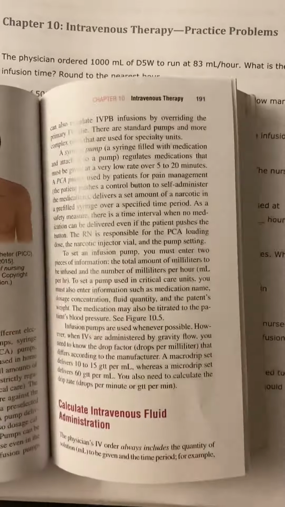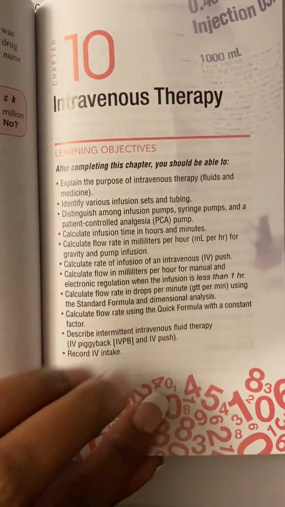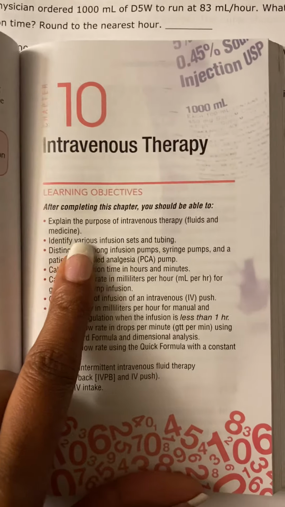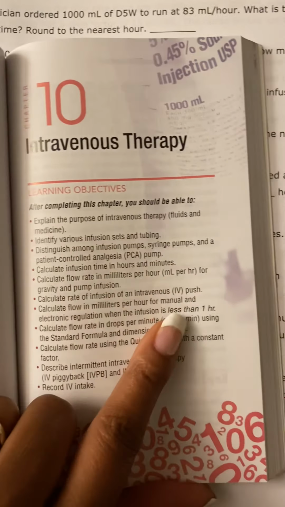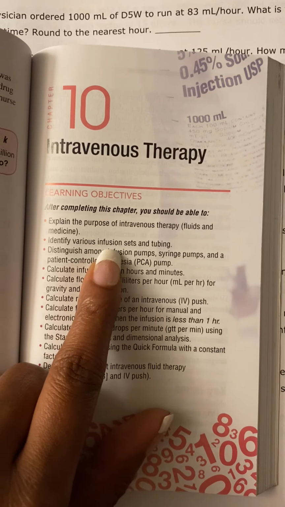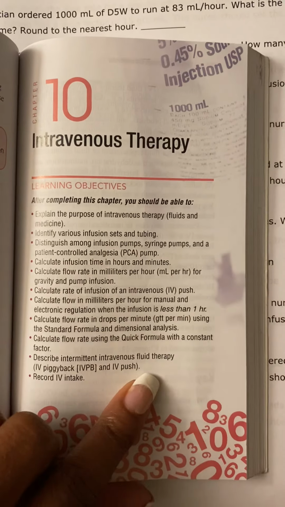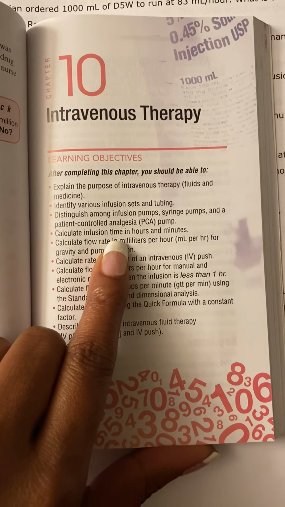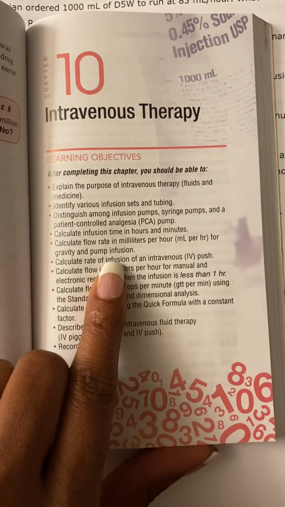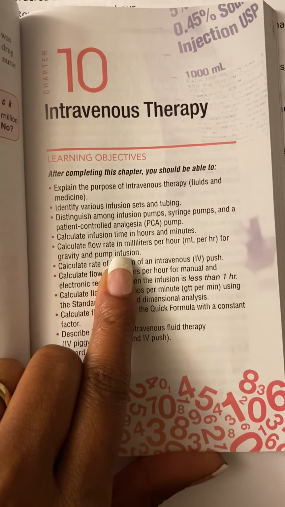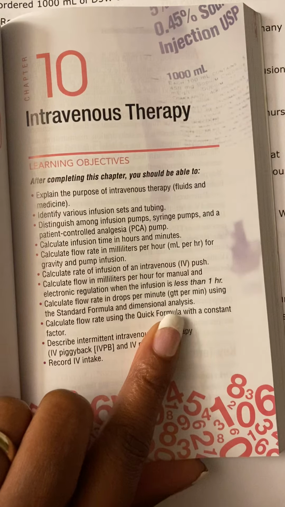Okay, so the text is on chapter 10, which is IV therapy, intravenous therapy. The learning objective will be, I want you to explain the purpose of IV, whether it's fluids and medicine. Identify various infusion sets and tubing, whether it's a PC pump. I want you to be able to calculate infusion time in hours and minutes. Also, I want you to be able to calculate the flow rate, and all of this is in your text in milliliters per hour.